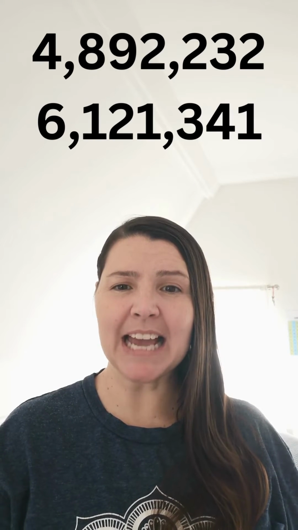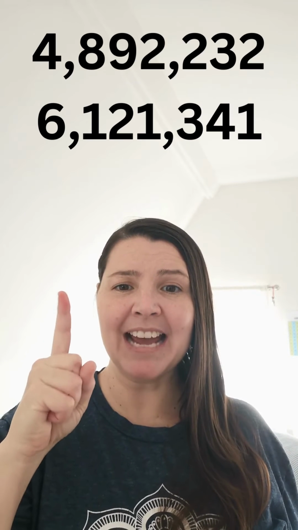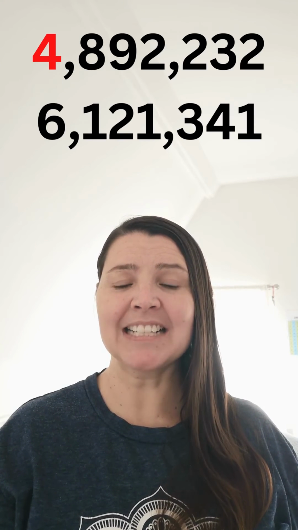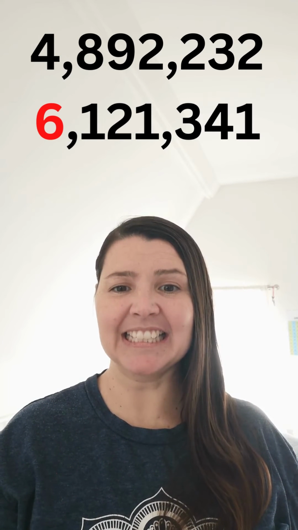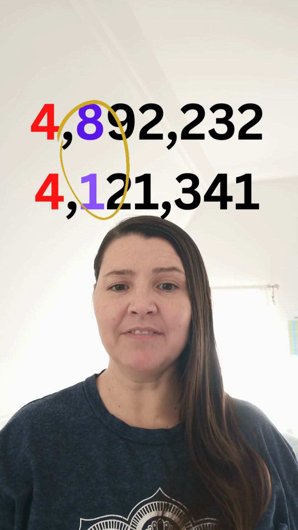If the numbers have the same amount of digits, we compare the digits in the column on the left-hand side. The number that has the largest digit on the left-hand side is the largest number. So in the case of the numbers above, the top number has a 4 in the millions column, whereas the number underneath has a 6. This means that the number underneath is larger. If both digits are the same, we look at the next column from the left-hand side.